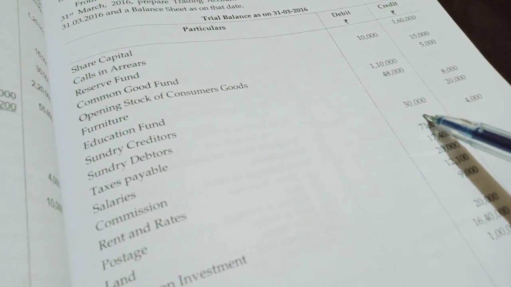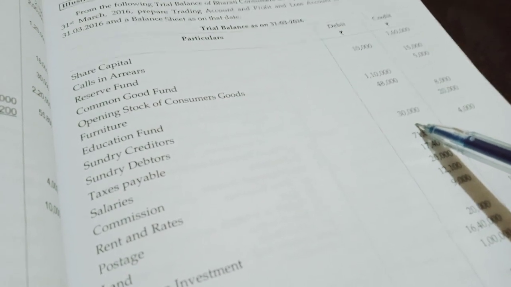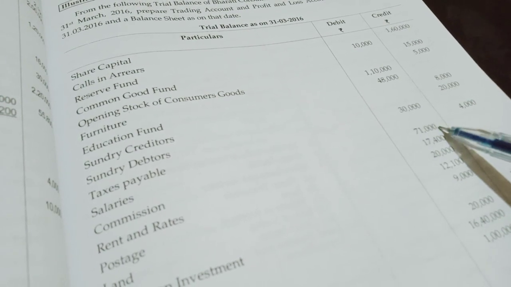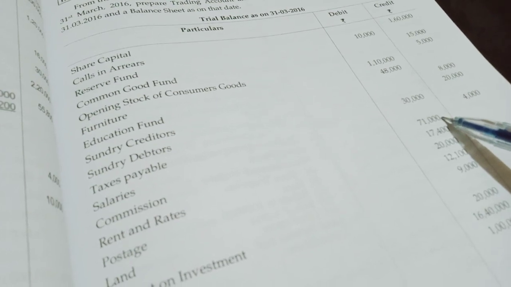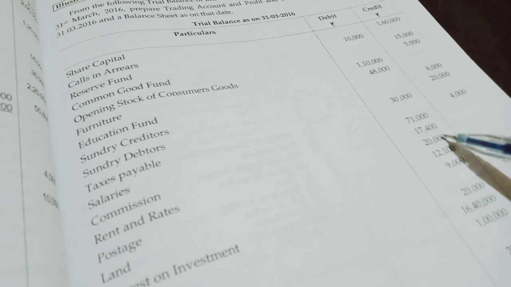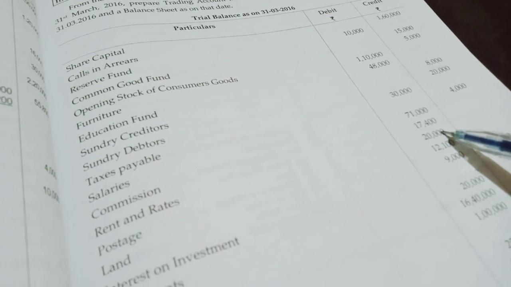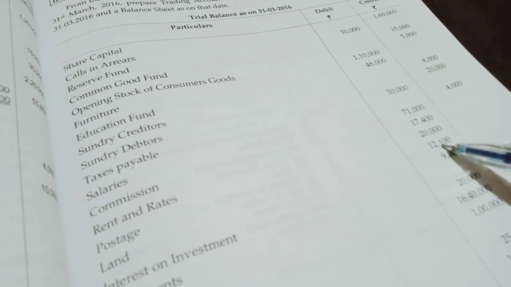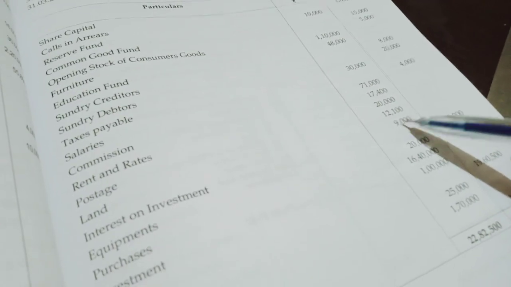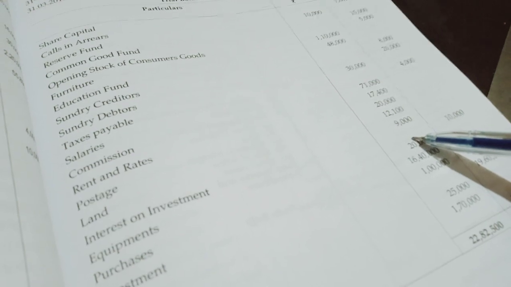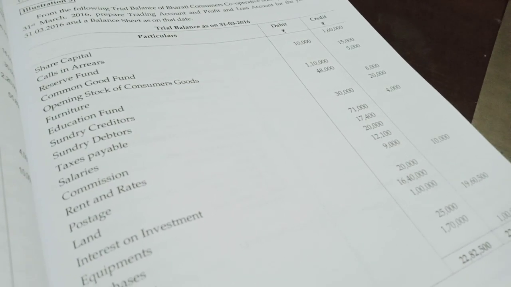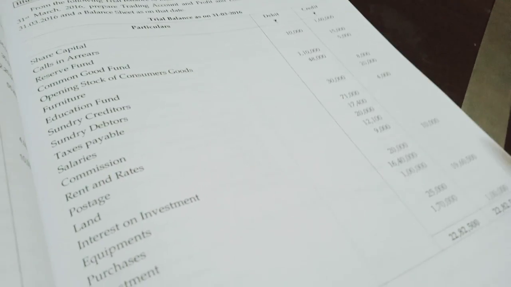Then we have taxes payable. Taxes payable is your credit side liability, that is current liability. Then we have salaries, profit and loss account. Then we have commission, profit and loss account, debit side. Then we have rent rates, profit and loss, debit side. Then we have postage, profit and loss, debit side. Then we have land, that is our asset. Then we have interest on investment, that is on the credit side. That means this is our income and it will move under profit and loss account, credit side.